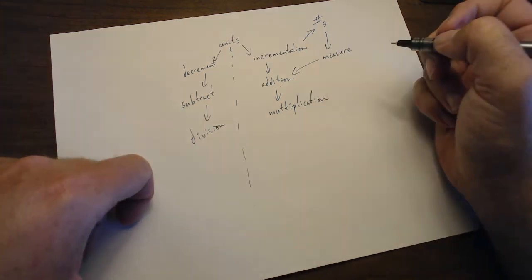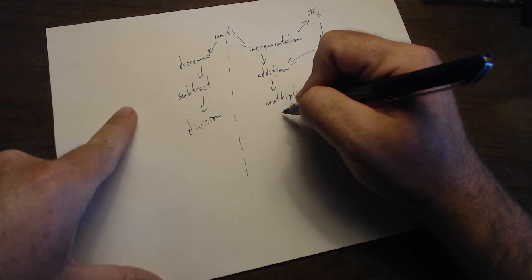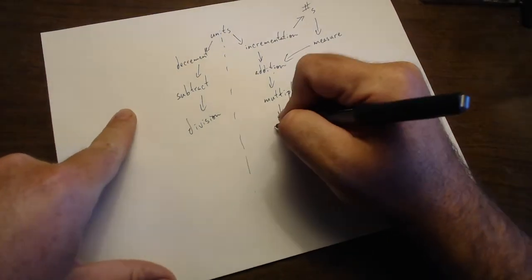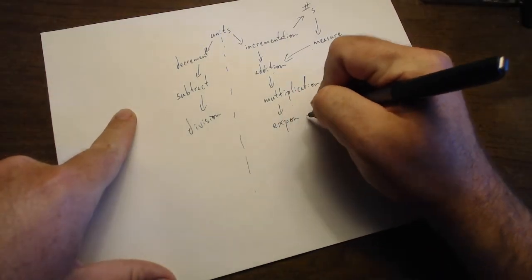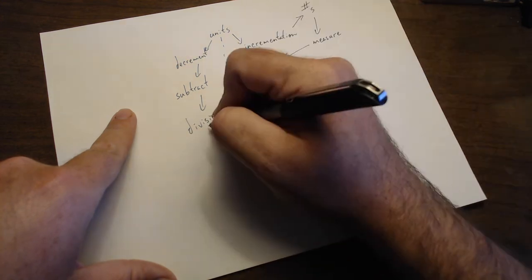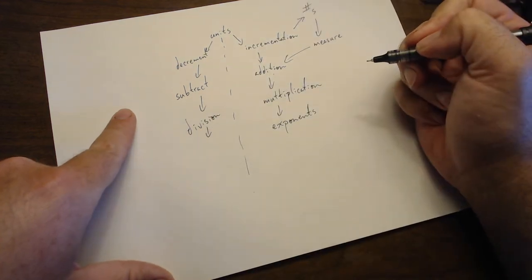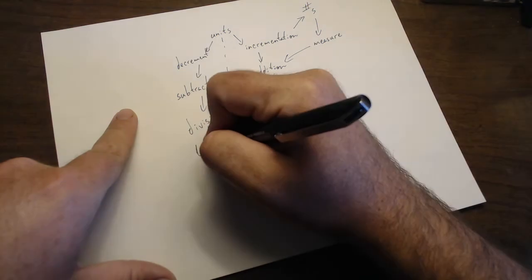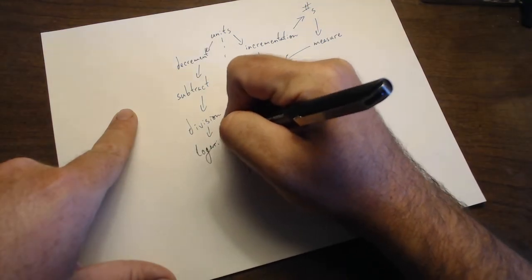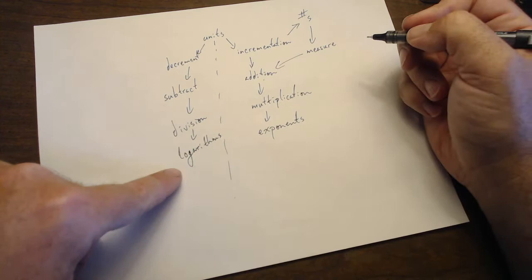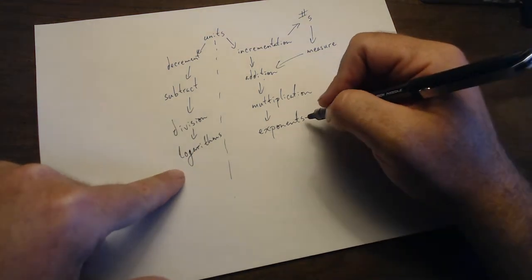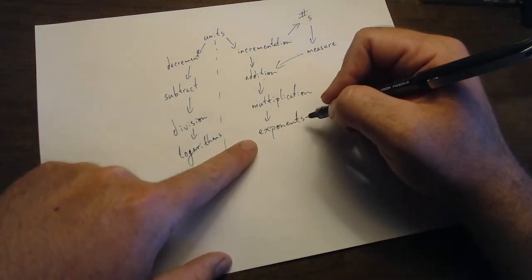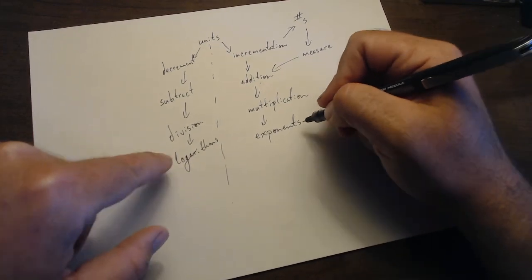Sometimes I can spell, not today. And then if we iterate that, we get exponents. And if we iterate division, what do we get there? How about logarithms. You might say roots. Roots feels like an opposite of exponents, but roots are actually just fractional exponents. So roots are exponents. Logarithms is really the natural opposite of exponents.